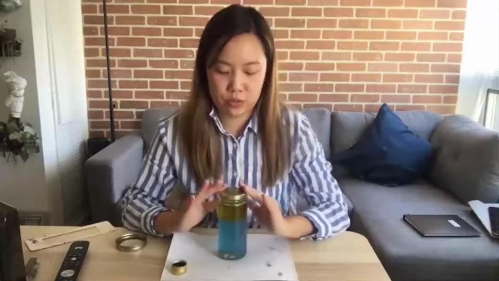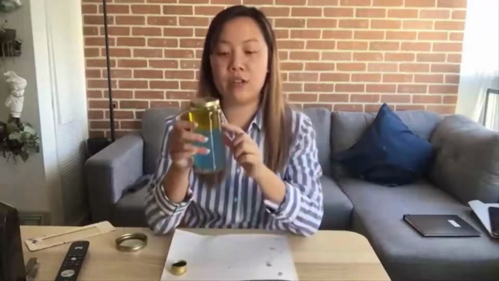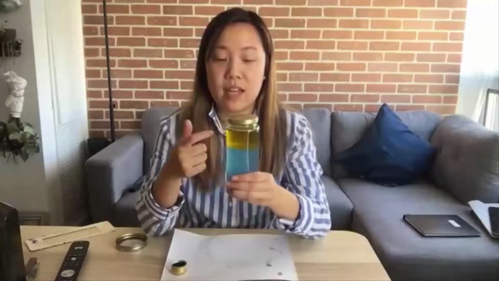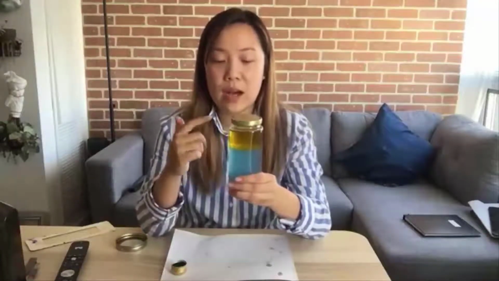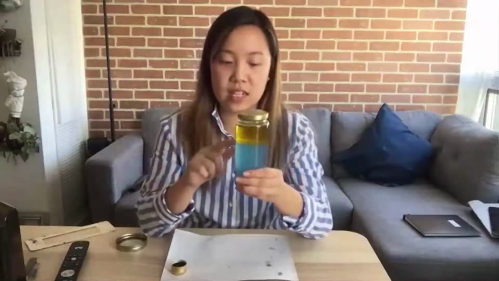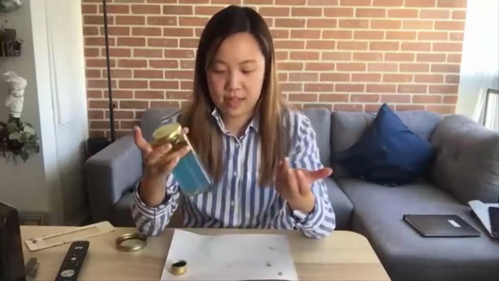I'm just going to say a little tip of how you're gonna clean this up, because it is oil and water, especially if you are using cooking oil. The best way to dump this out is to use a spoon and dump the oil in your green bin, in your organic waste, and then the rest can go through the sink. Obviously, you're gonna take out the decoration inside, okay? And yeah, that's it for today.